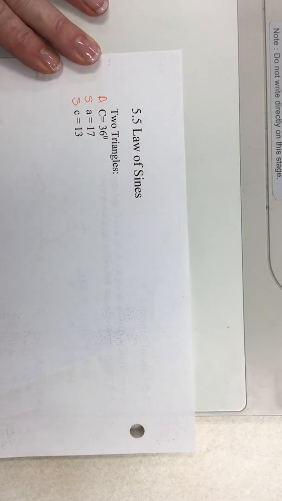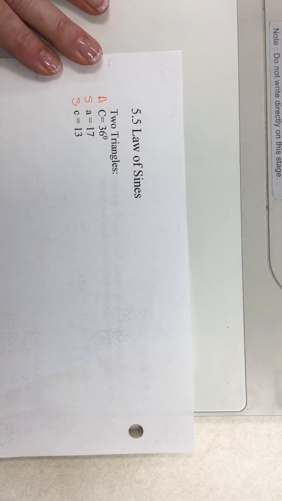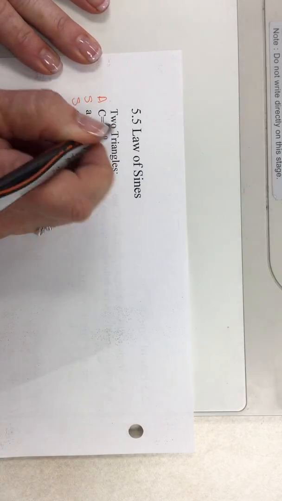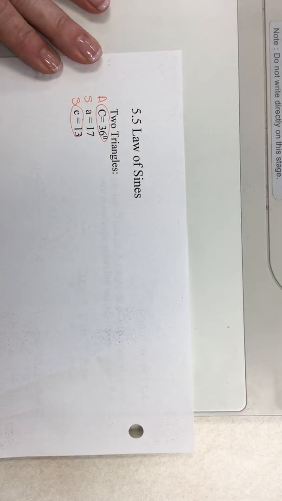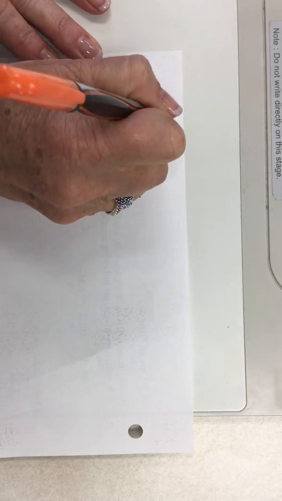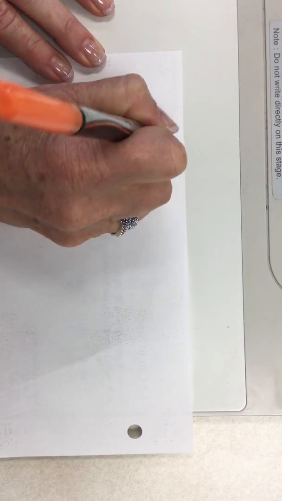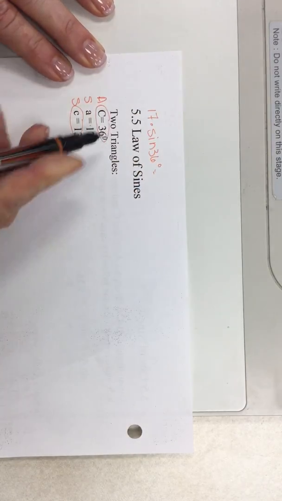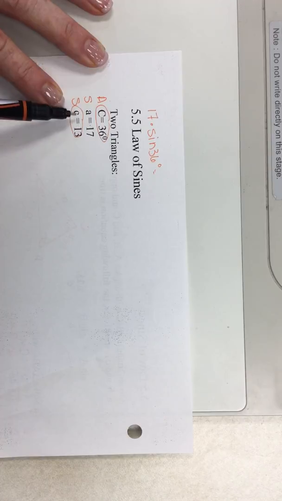That little gimmick that we saw yesterday only works with angle, side, side. So what I'm going to do is I see that C is my angle and my corresponding side. So I'm going to take 17 and multiply that by the sine of 36. I'm taking the side that is not corresponding with that angle. This is the lone side.